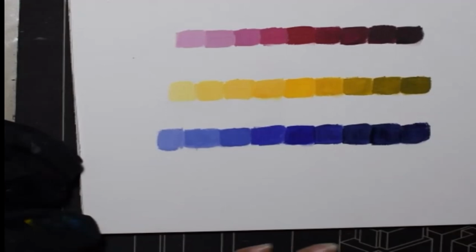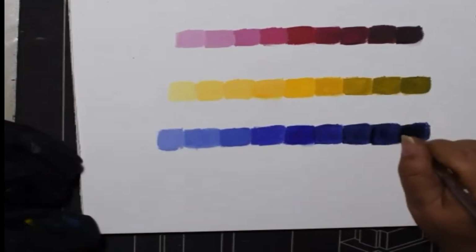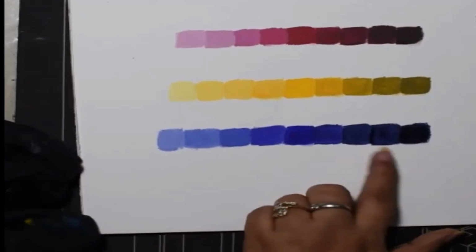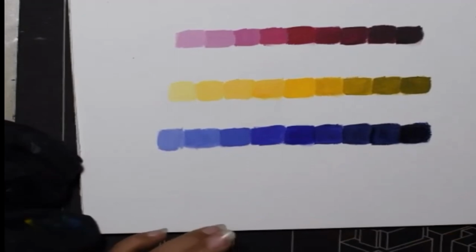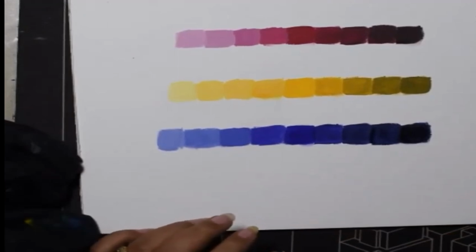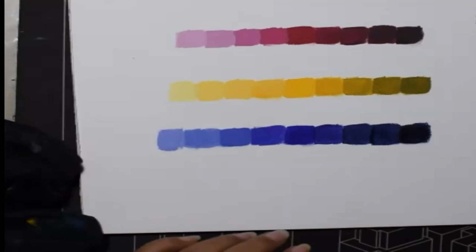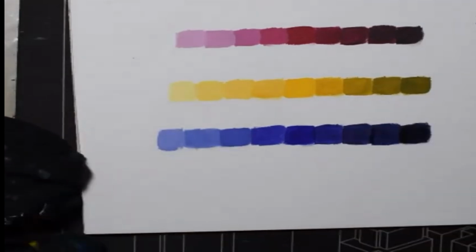Now this is looking similar to me, so I will be adding more black. They should not be similar, remember that. No two adjacent boxes should be similar. Now I'm seeing that these two are looking quite the same, so I'm going to alter that. Just make sure you don't make any two boxes similar. The gradation should be lighter to dark.